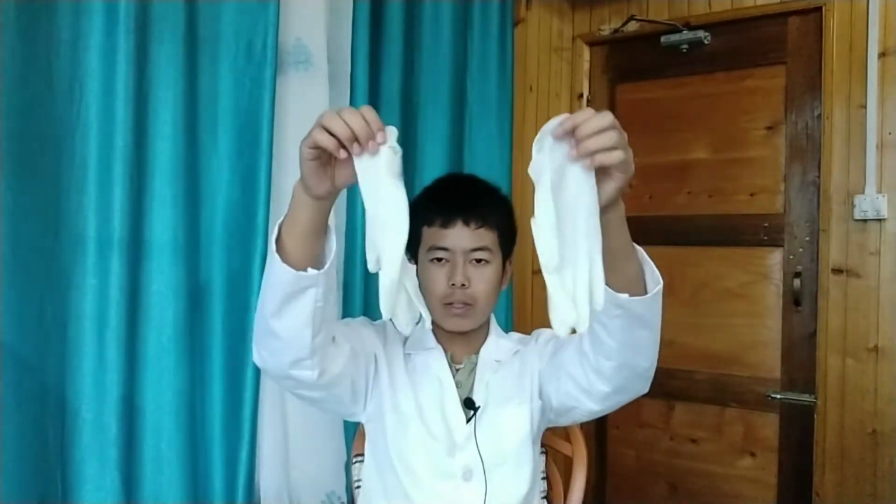And I also use surgical gloves. These have only one-time use, so you should keep a pack. I also keep a pack of these surgical gloves.